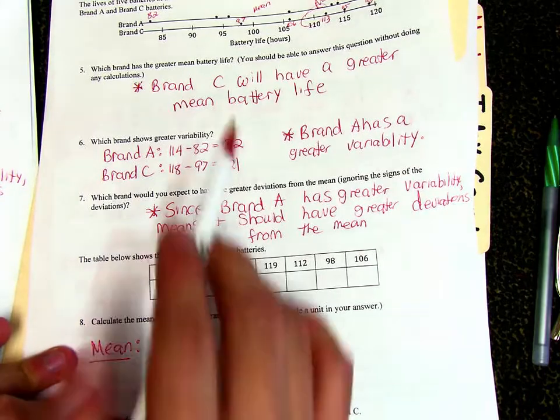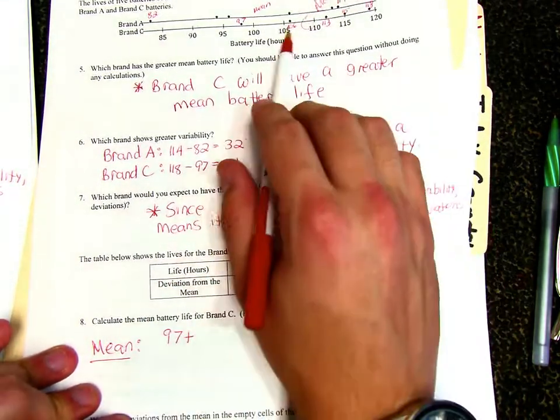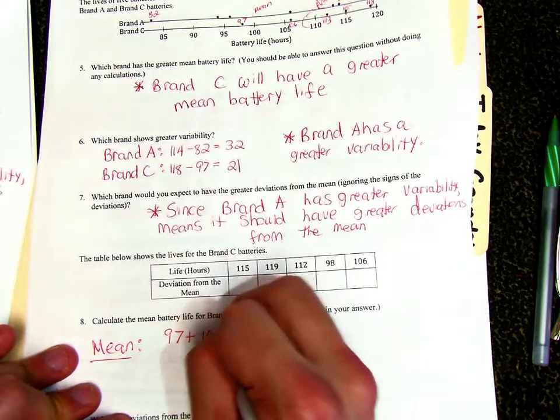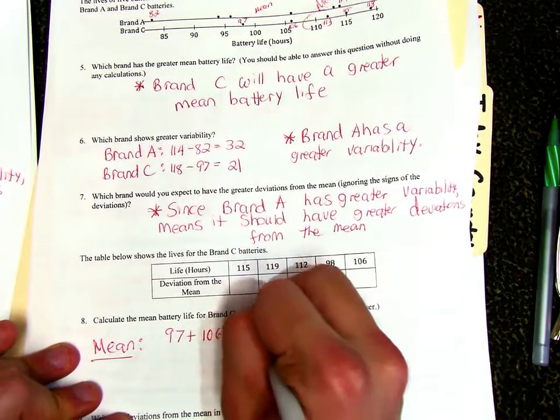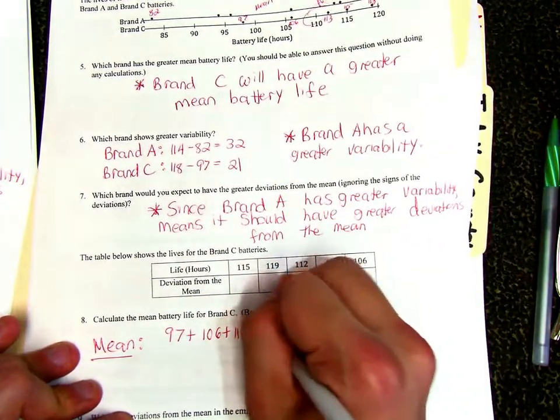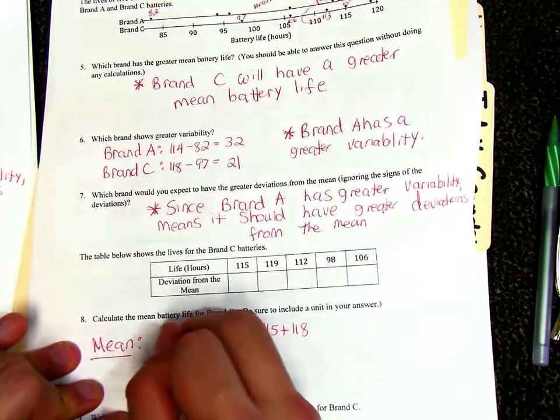We have 97 plus 106 plus 113 plus 115 plus 118, and then we're going to divide by the number that we have.